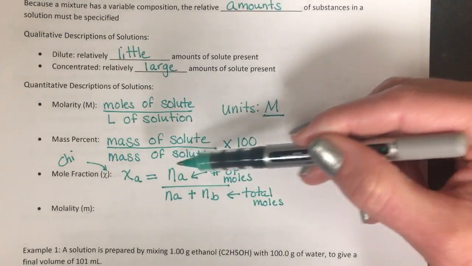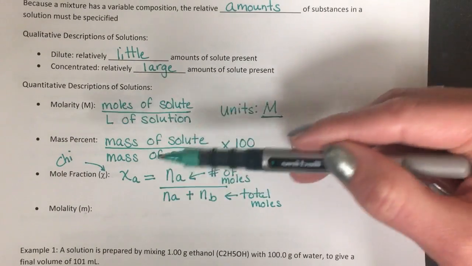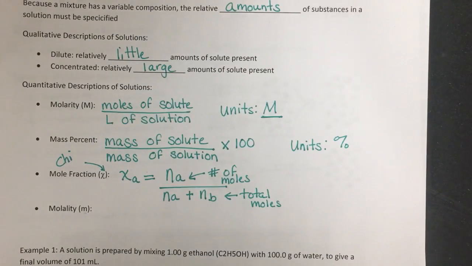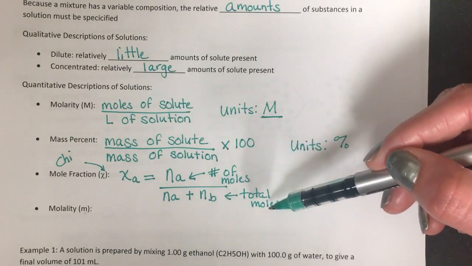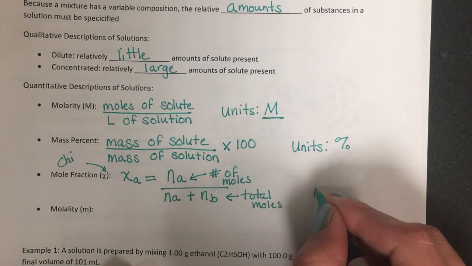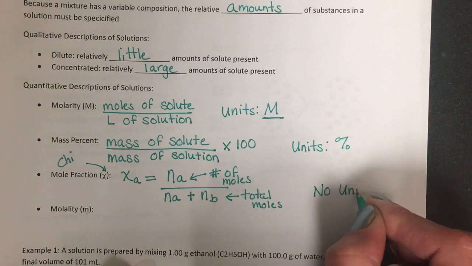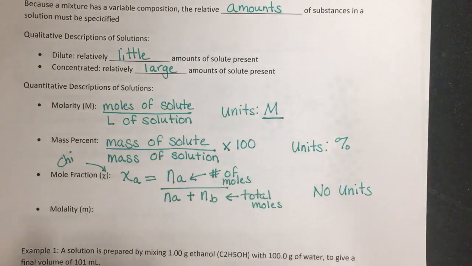Okay, so this is just moles of the substance you're looking at divided by the total number of moles in your mixture. Now, because I'm going to be dividing moles by moles, this one has no units. In mole fraction, the units are going to cancel out.